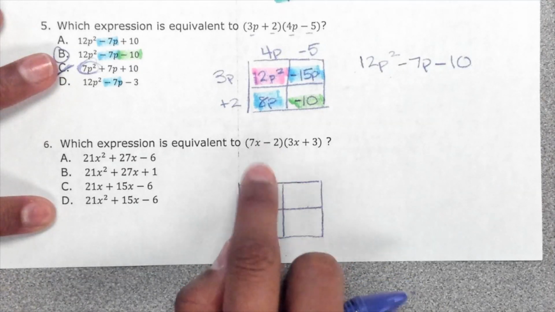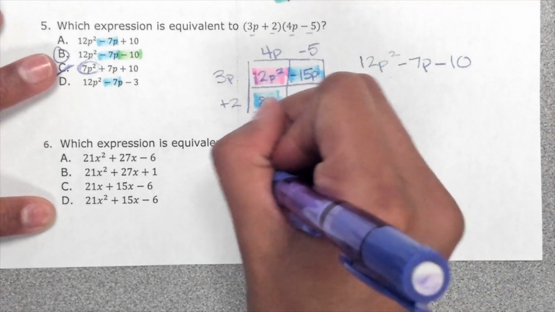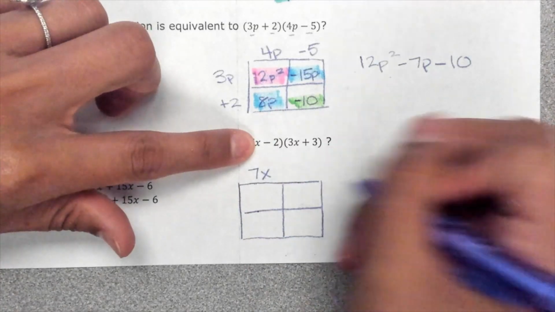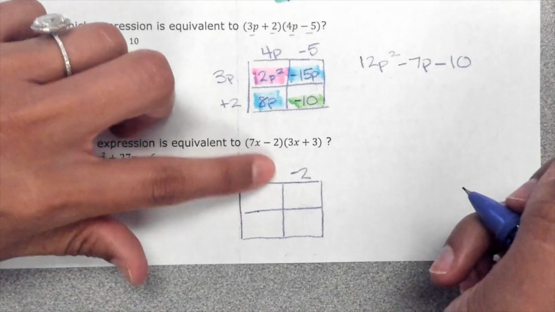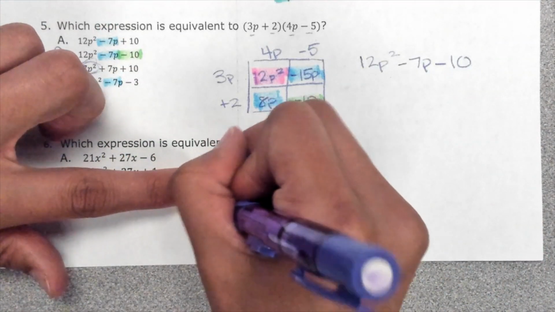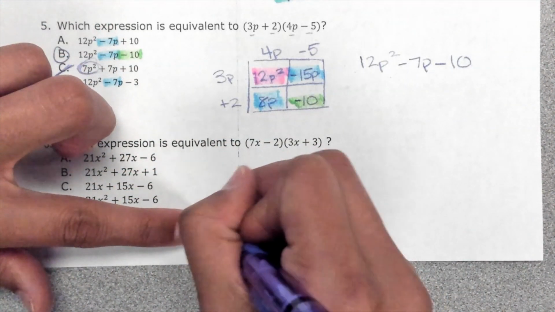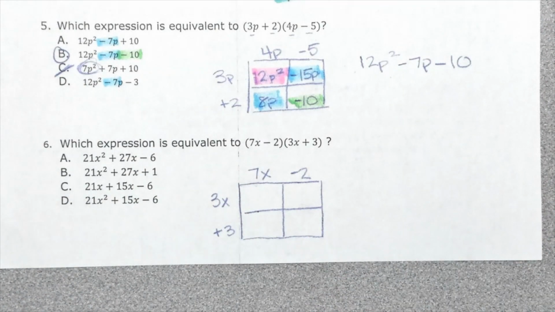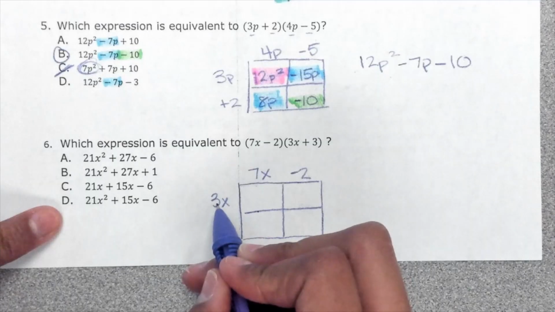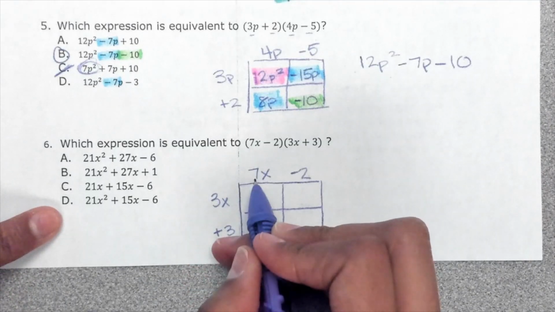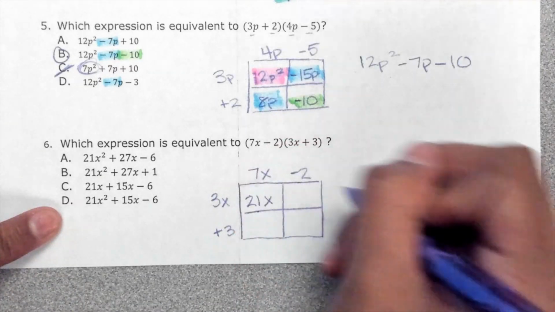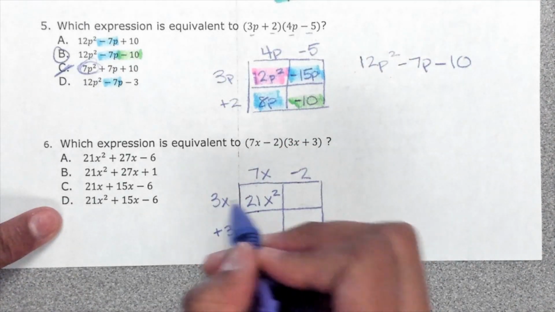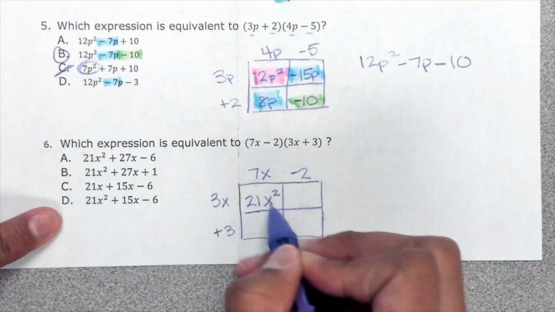So I'm going to put this one on top just to switch it up. We're going to put 7x minus 2 on top. Make sure you put your signs. And we're going to put 3x plus 3 on the side. Now we're just going to multiply in an L shape. So 7 times 3 is going to give me a positive 21x squared. We have x times x, which gives me that x squared.